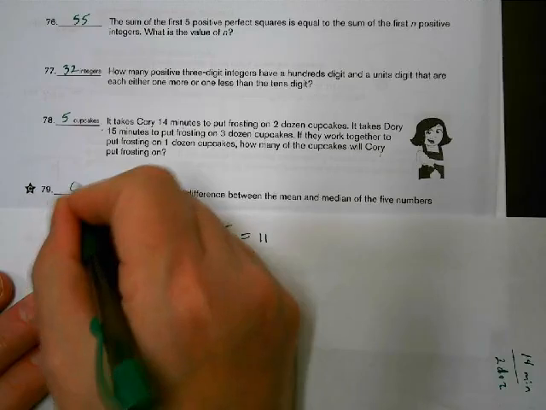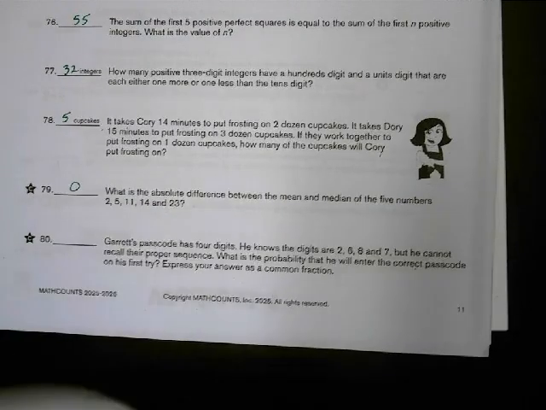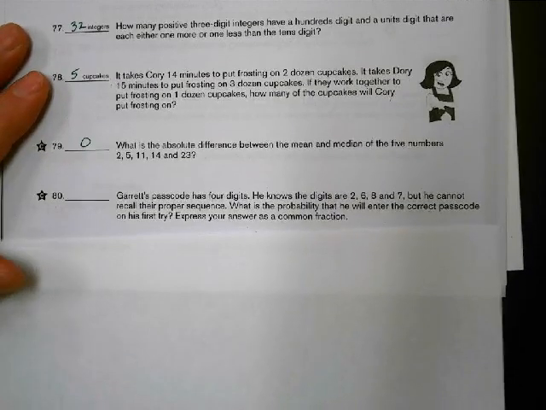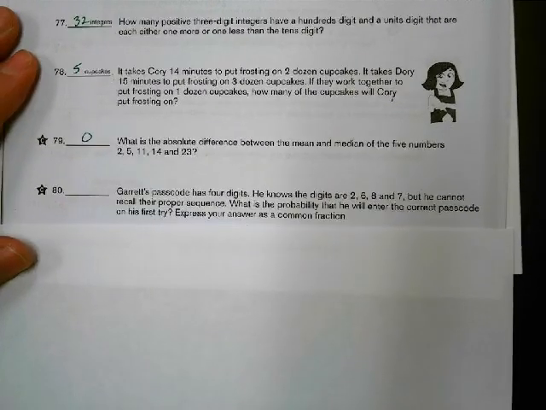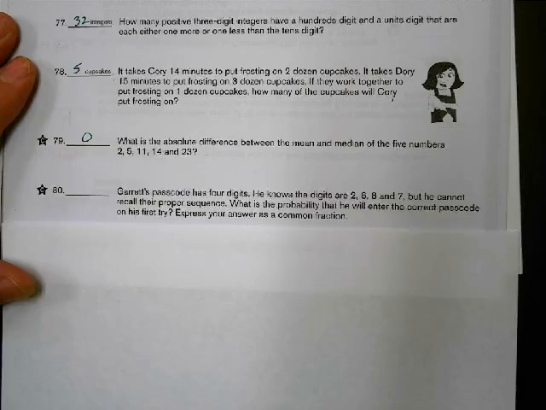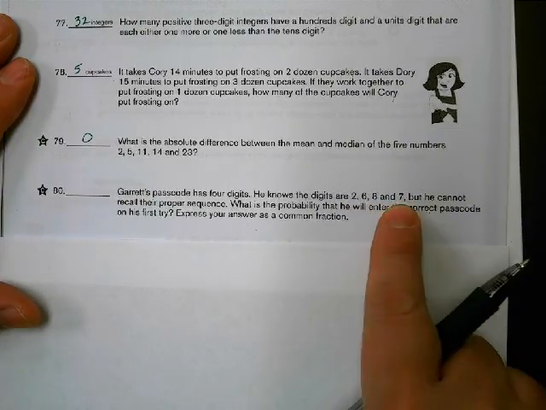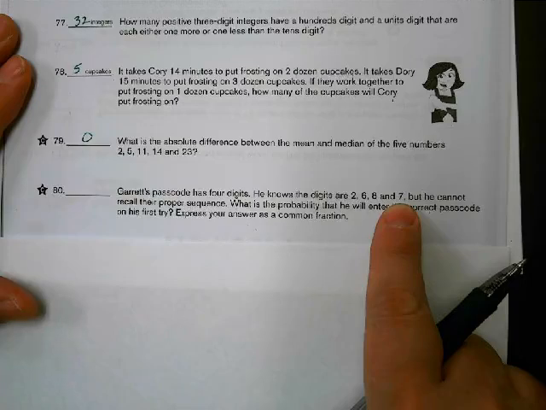Last one, Garrett's passcode has 4 digits. He knows that the digits are 2, 6, 8, and 7, but he cannot recall the proper sequence. What's the probability that he will enter the correct passcode on his first try? All right, so we have 4 numbers, and none of them are the same. How many ways can we order 4 things that are not the same? That would be 4 factorial.